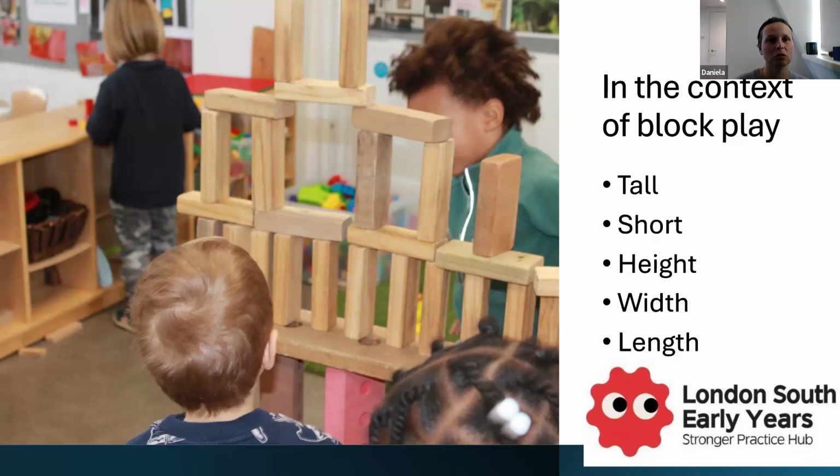You may introduce the idea of height and length being quite different, that generally we measure length horizontally and we measure height vertically. You're going to be using gestures to reinforce what these words mean. So width is shown with your hands outspread, and this structure here lends itself to talking about the width and the height of it.